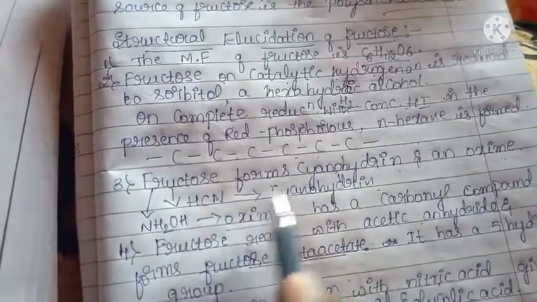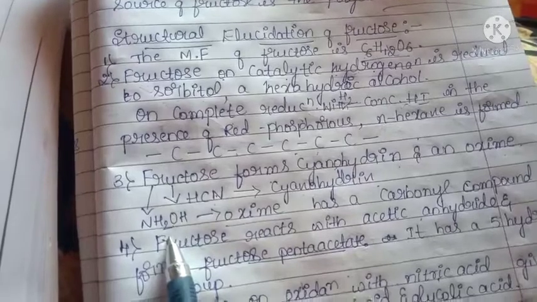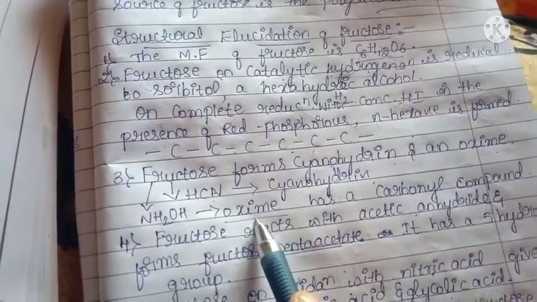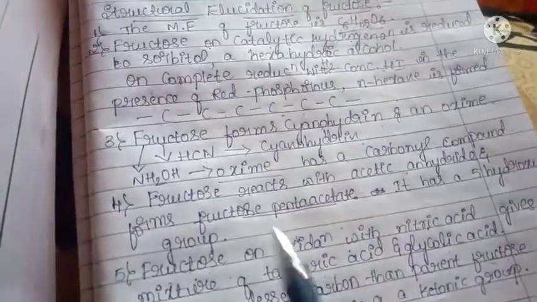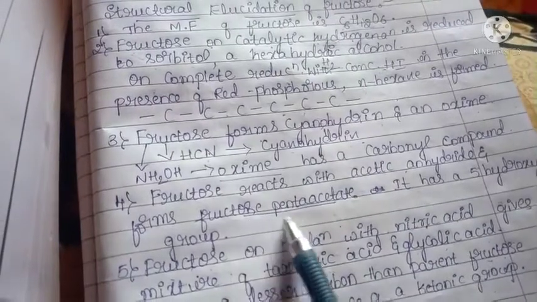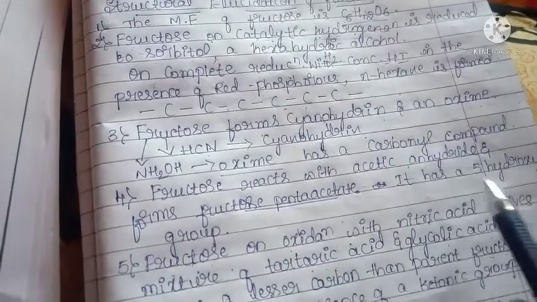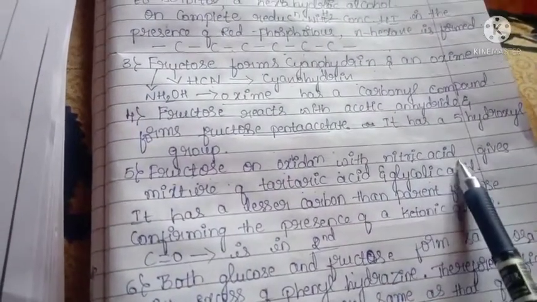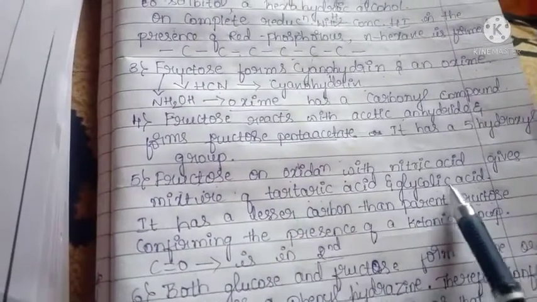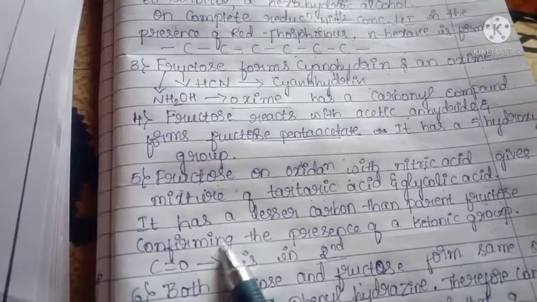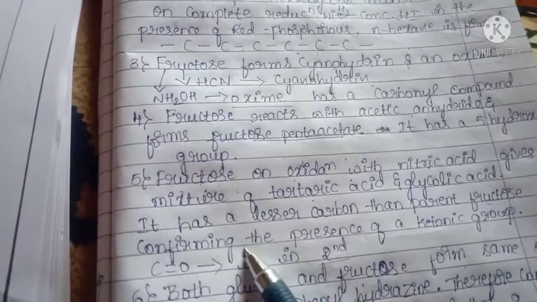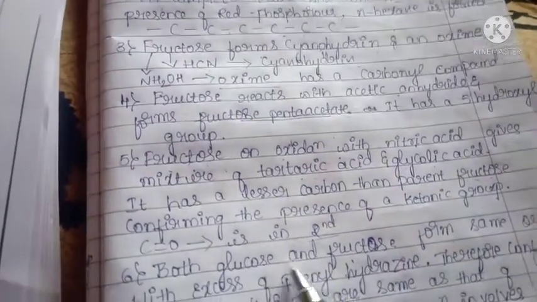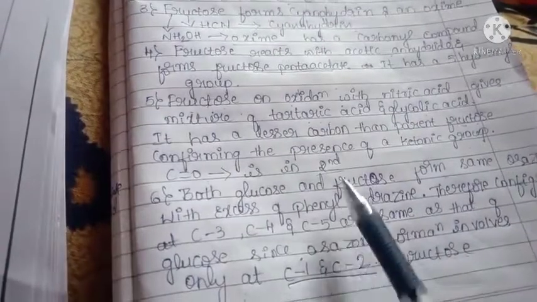If it reacts with HCN, it gives a cyanohydrin. If it reacts with NH2OH, it gives an oxime, as a carbonyl compound. Fructose reacts with acetic anhydride and forms fructose pentaacetate because it has 5 hydroxyl groups. Fructose on oxidation with nitric acid gives a mixture of tartaric acid and glycolic acid, which have fewer carbons than the parent fructose. This confirms the presence of a ketonic group at the second position.